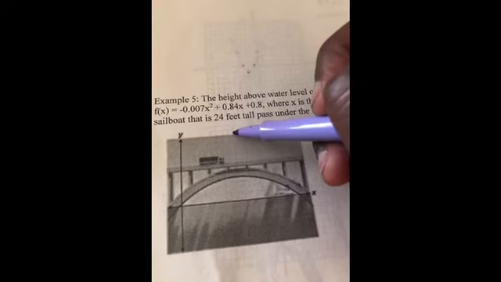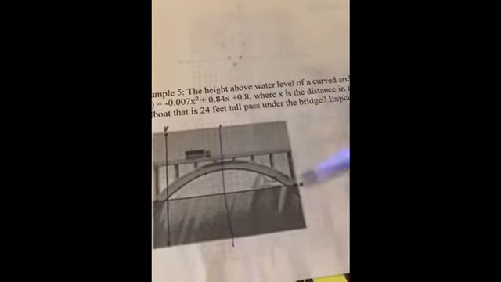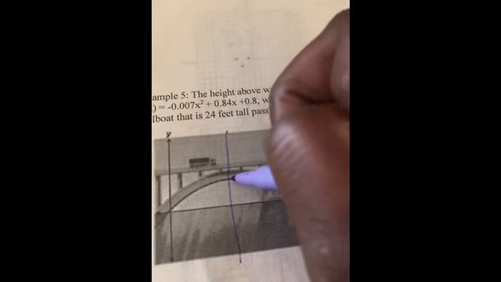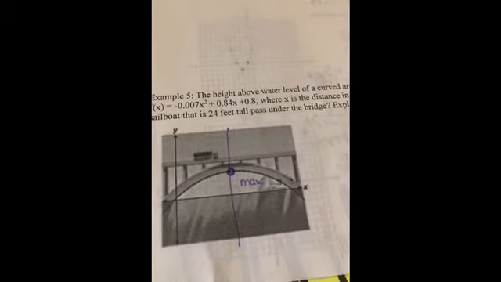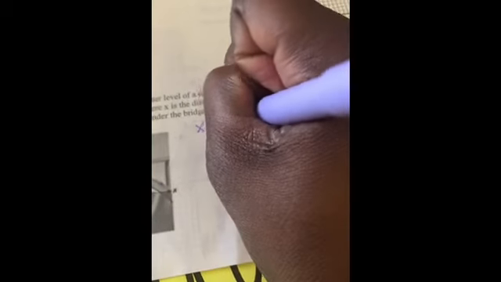And hopefully some of you have figured out that we only have to find the what? The vertex, because we need to find that axis of symmetry. That vertex, that's the highest point because it is a maximum. So we only need to find the highest point, the vertex, that it can cross under the bridge, because that is where the boat is going to cross under at the highest point. So we're going to do x equals negative b divided by 2a.